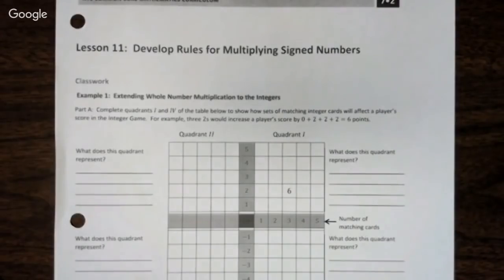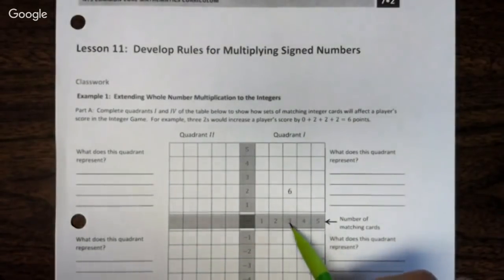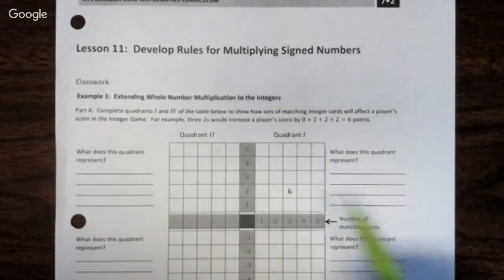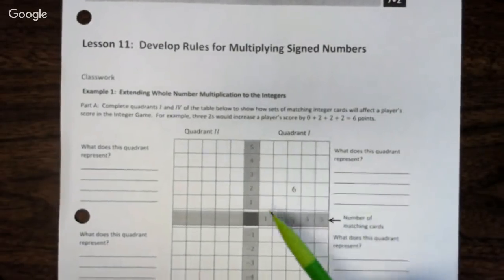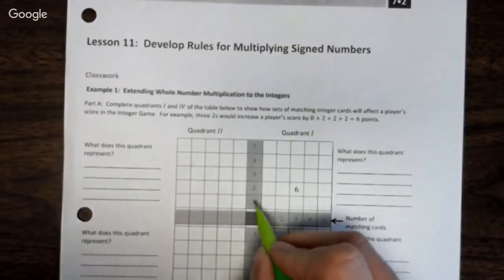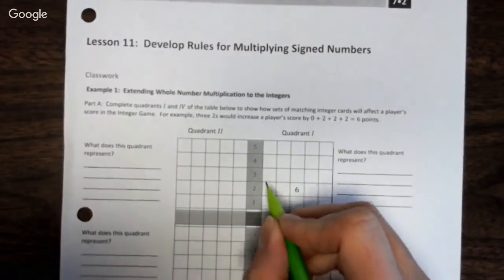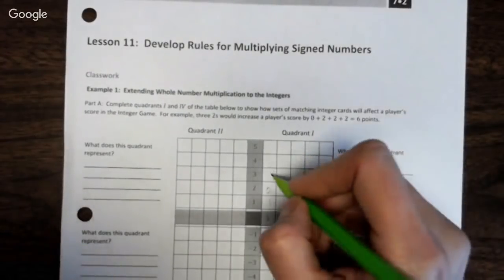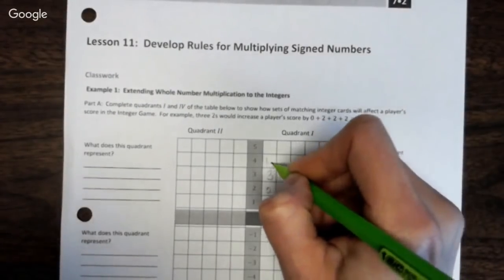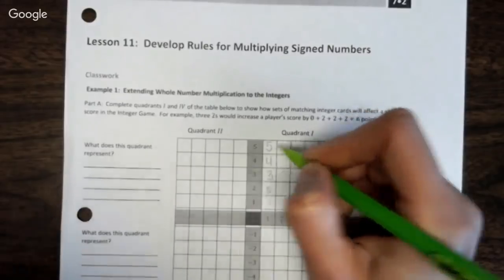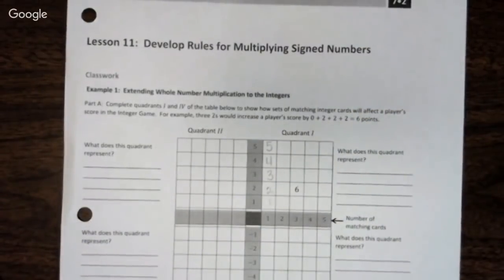For example, 3 2s would increase a player's score by 0 plus 2 plus 2 plus 2, which is 6 points. So 3 2s would be 6. Let's finish filling in quadrant 1. 1 1 would be 1 point. 1 2 would be 2 points. 1 3 would be 3 points. 1 4 would be 4 points. And 1 5 would be 5 points.